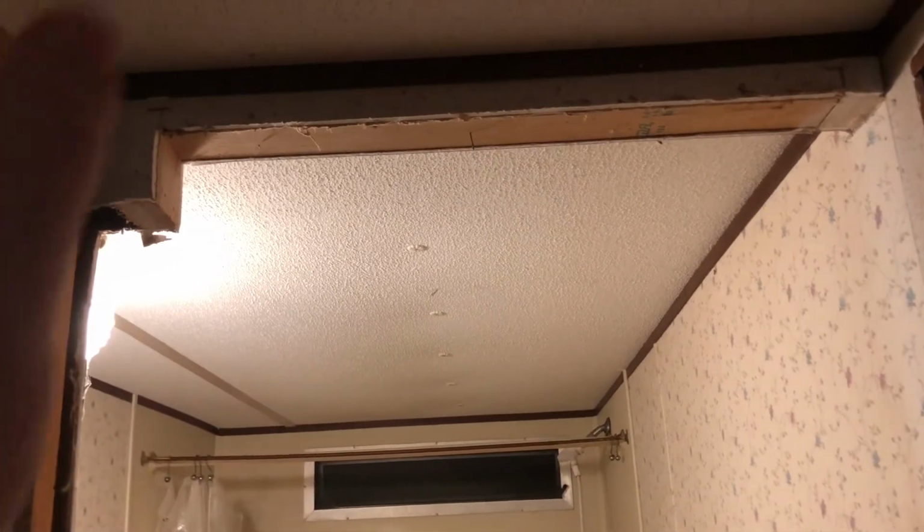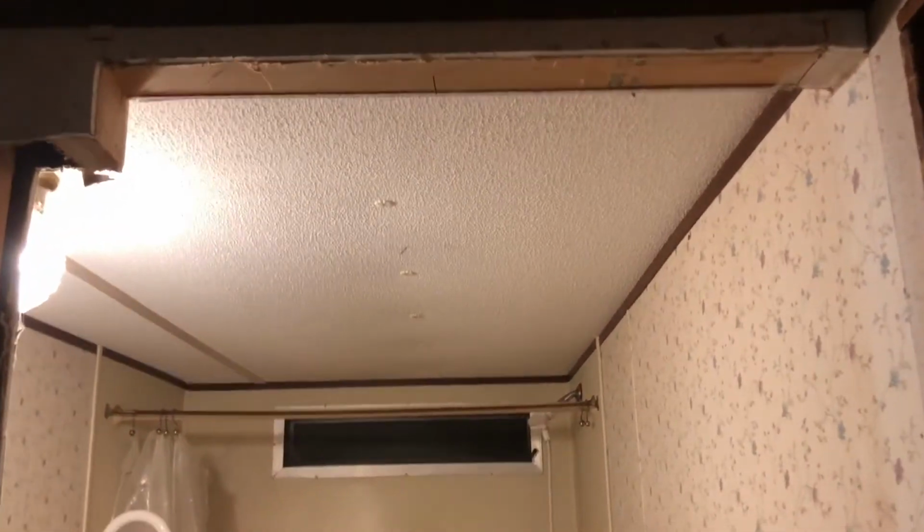This is the master bath ceiling. Do you see a return exhaust fan anywhere? Nowhere to be found. Anyway, we're back to the guest bathroom. Guess what? There is no door here.